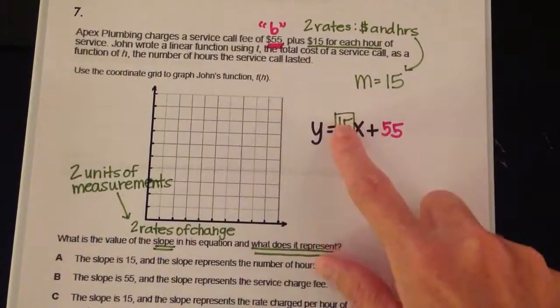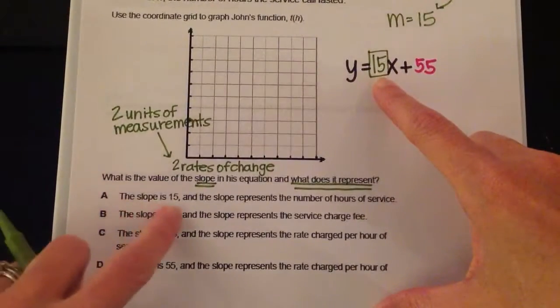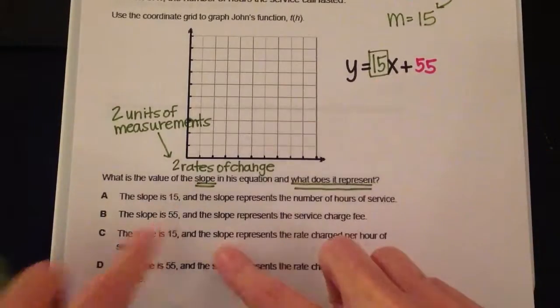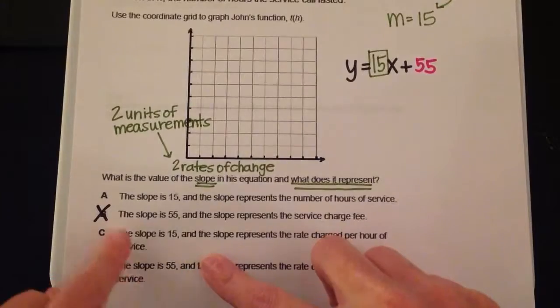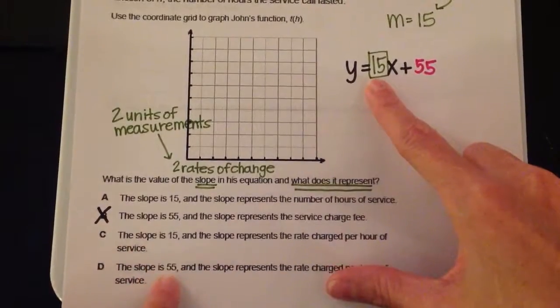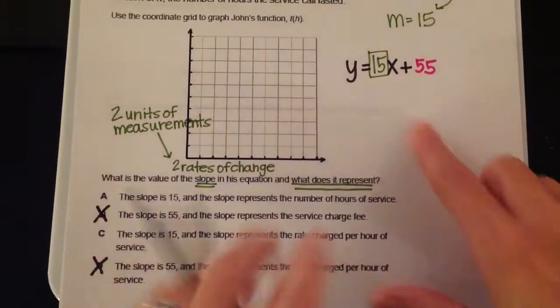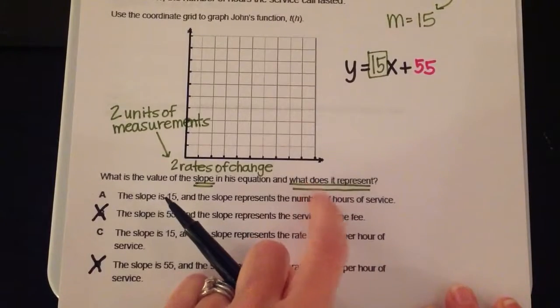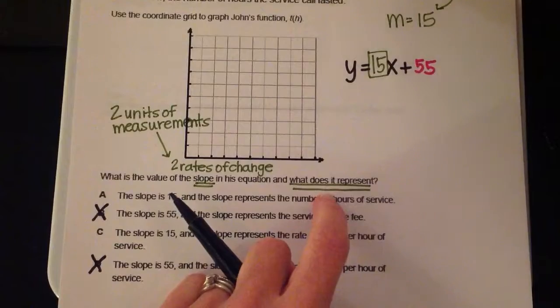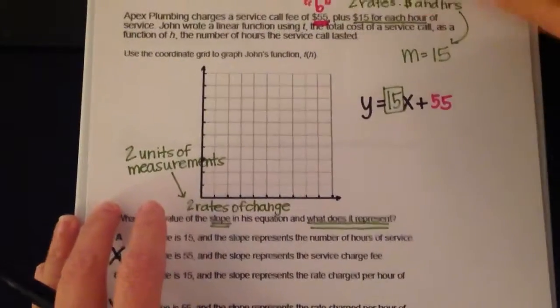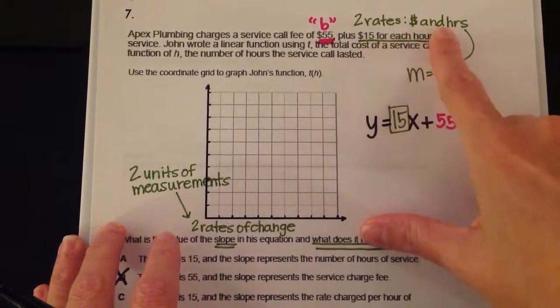Okay, so what they're really asking me for, guys, though, is my slope. Which one's my slope? So I'm looking for an answer of 15. Okay, the slope is 15. Yes, the slope is 55. B is out. I'm going to go ahead and get rid of my answers, and then I'm going to finish reading all of my answer choices. 15, yes. 55, no. Now remember, when you want to tell what it represents or describe your slope, you have to include your two rates of measure, which is dollars and hours.